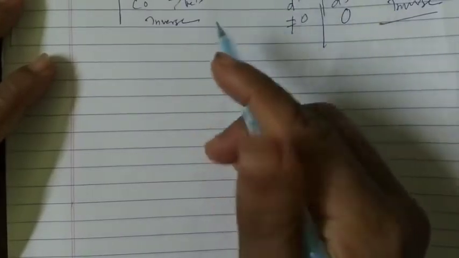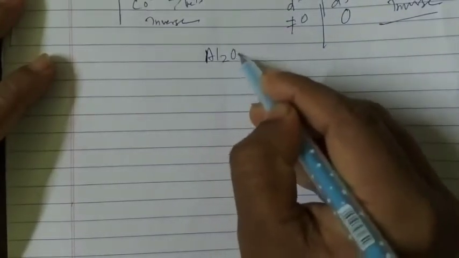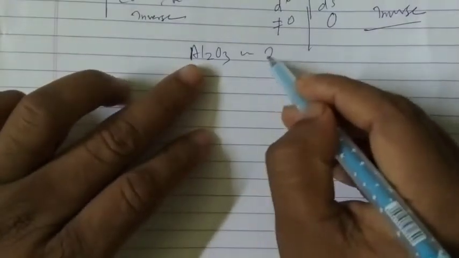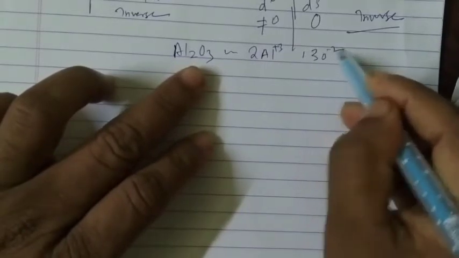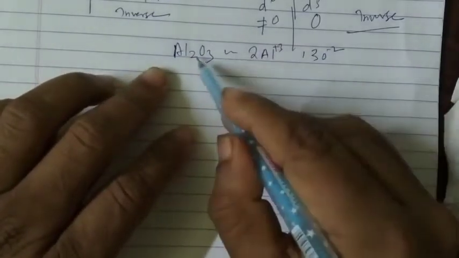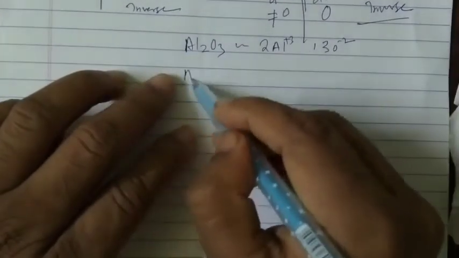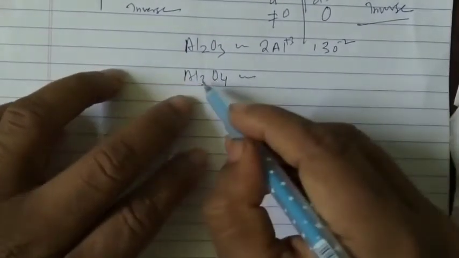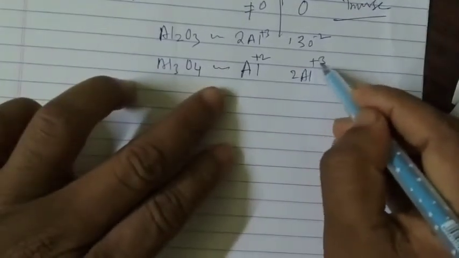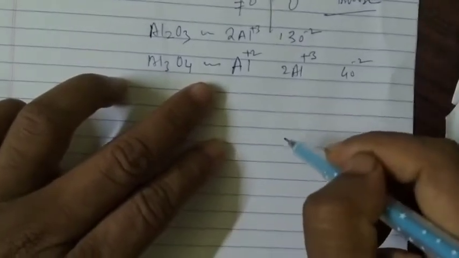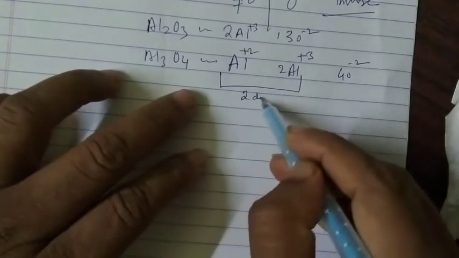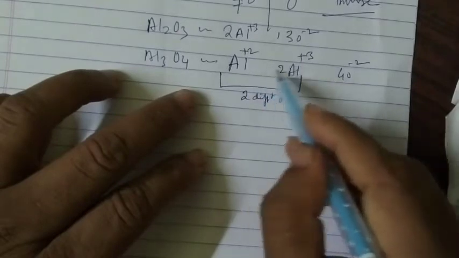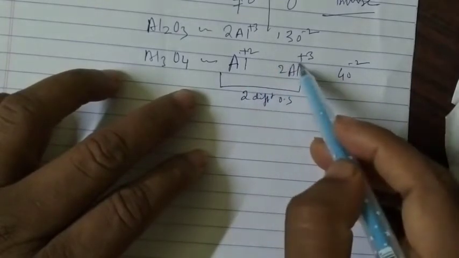For example, Al2O3: here 2 Al are in +3 state, and it has 3 O minus 2 ions. If it is Al3O4, one of the aluminum is in +2 state and two of the aluminum are in +3 state, with 4 O minus 2 ions. So here aluminum has two different oxidation states, one in +2 state and one in +3 state.